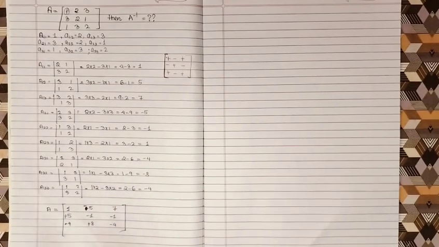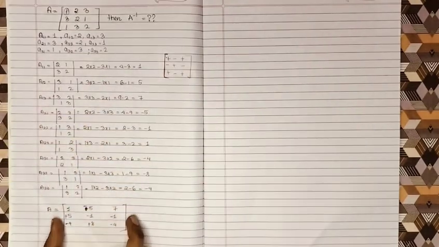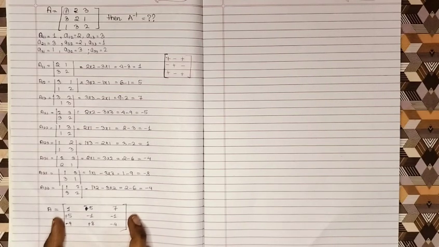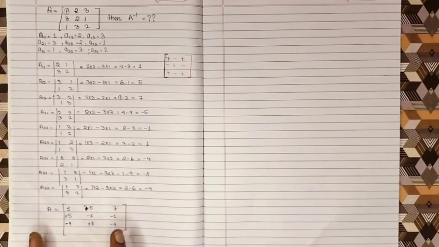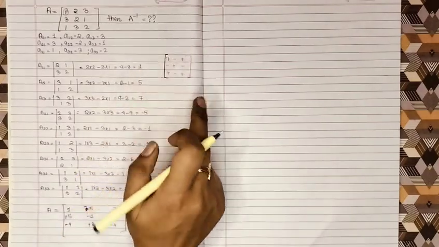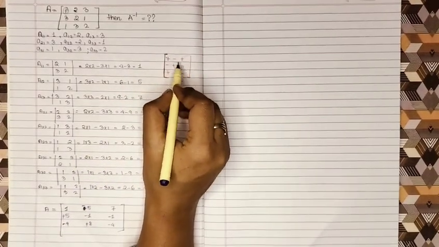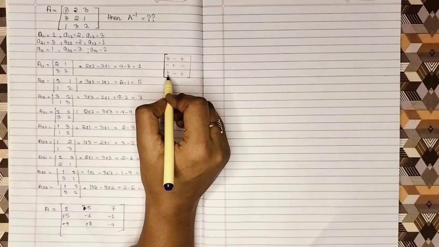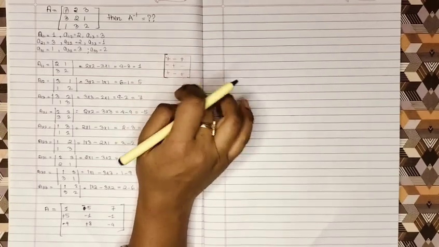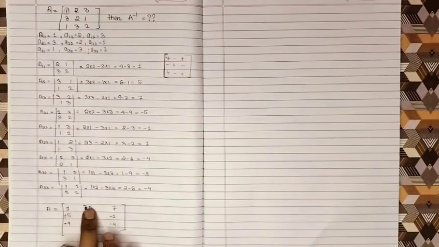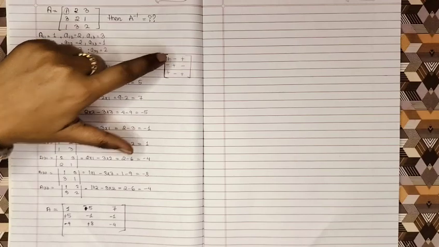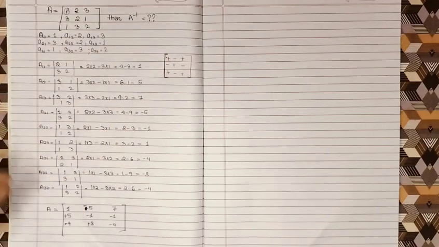I hope you understood that after finding the cofactors, now what we need to do is change the signs as per this rule: plus minus plus, minus plus minus, plus minus plus. So you need to multiply by this; those numbers which change sign after multiplying, you need to change them. Fine. So these are the cofactors of A, but we need to take out the adjoint of A.